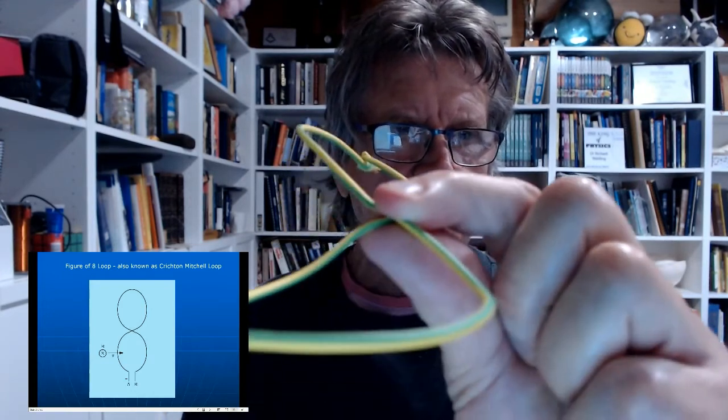Now what Mitchell did was he took his loop like that and he turned it into a figure of 8. So it looks like this now. Okay, so if I put that side on, I'll do it like this and you can see what's happening.